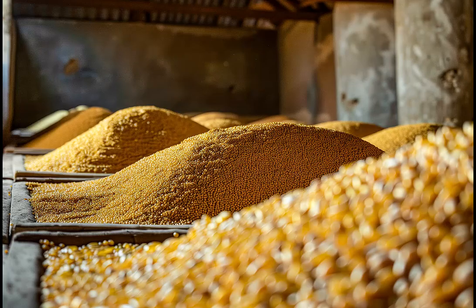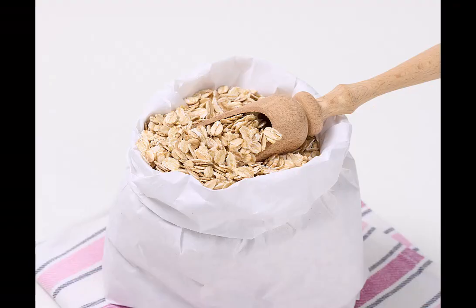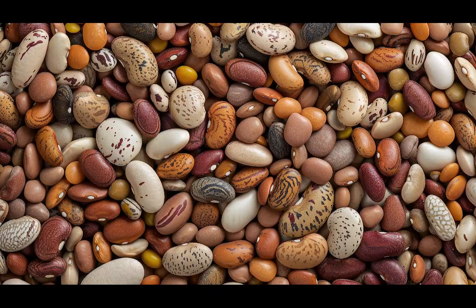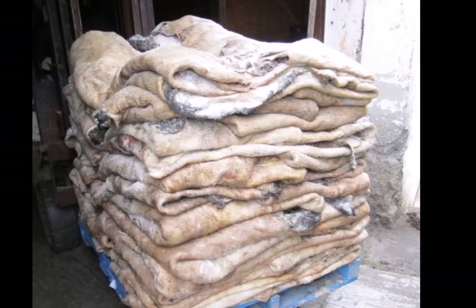Khapra beetle love protein. They really prefer any type of grain, oats, lentils, dried beans, and rice. They also consume dried fruit, dried meat, and unprocessed leather.